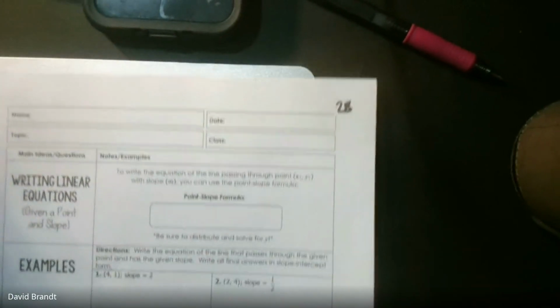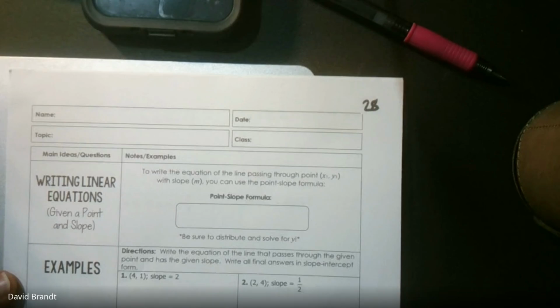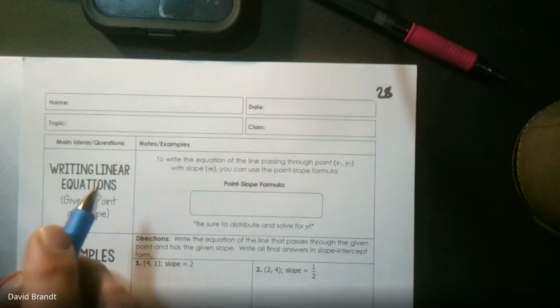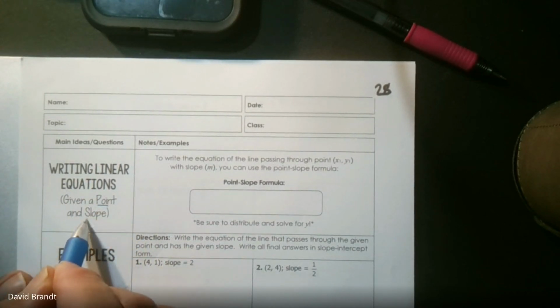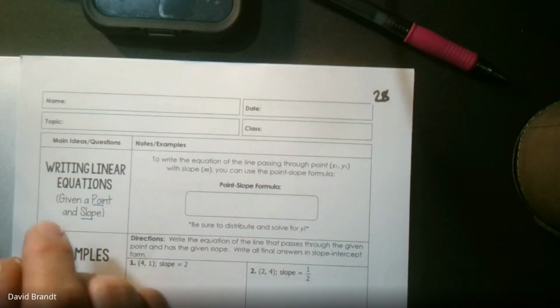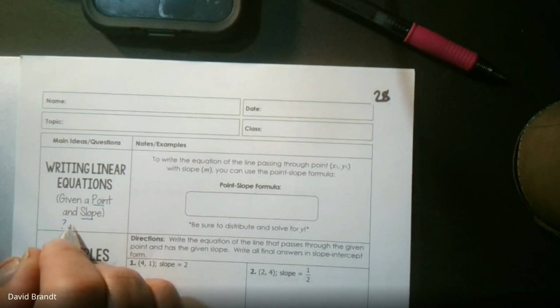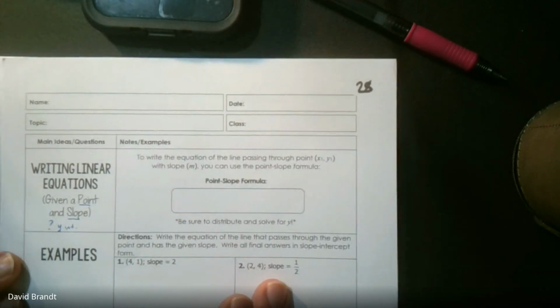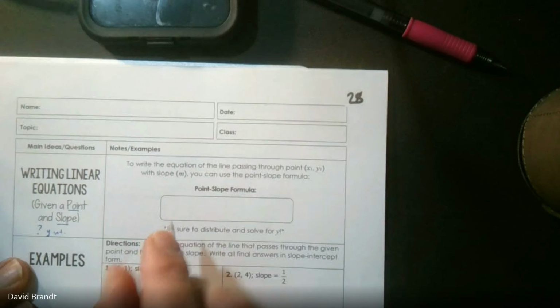But on page 28, we're assuming that you don't have the y-intercept. You know the slope, but you don't know the y-intercept. See, it says right here, you're given a point and you're given the slope, but you're not given the y-intercept. So when you don't know the y-intercept, you have to use something called the point slope formula. I'm going to write it right here.